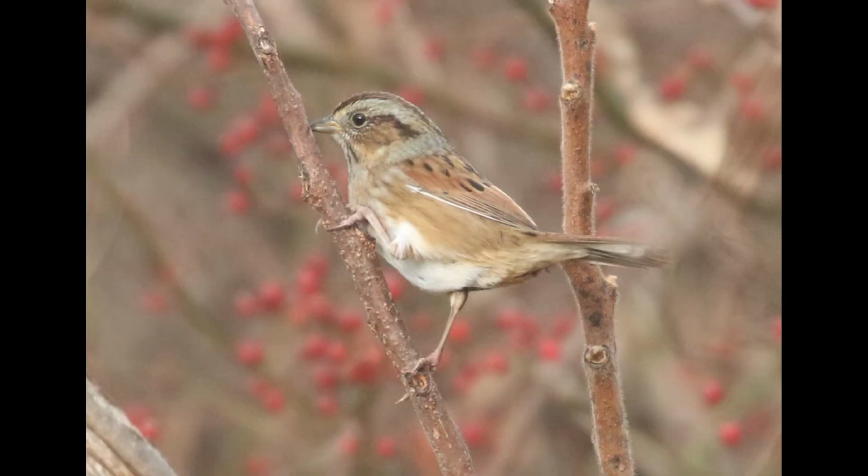So yeah, hopefully this helps you with swamp sparrow identification and the pitfalls you might run into, and hopefully gives you confidence the next time you are out in the field and see one.